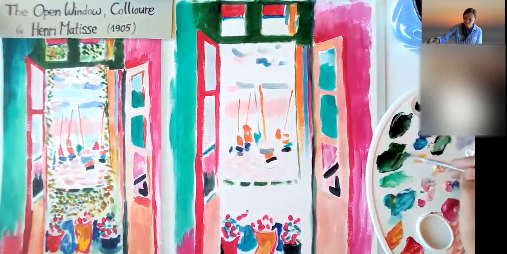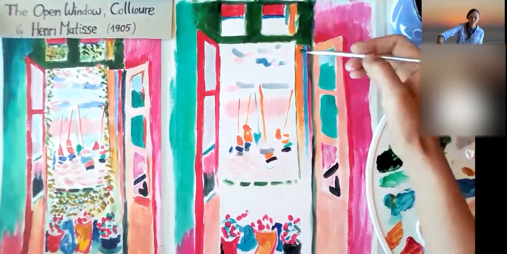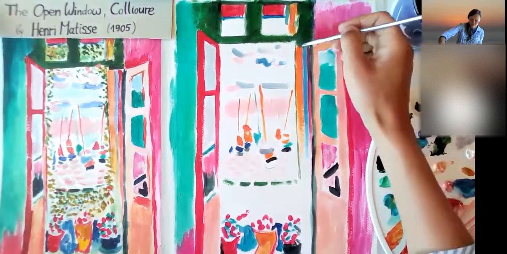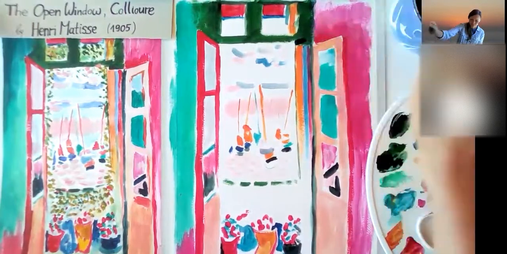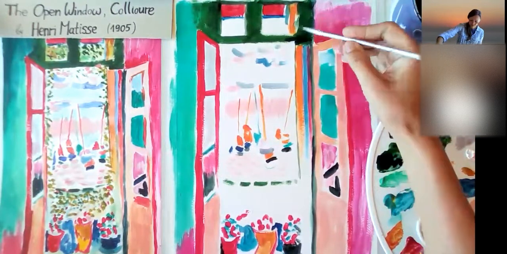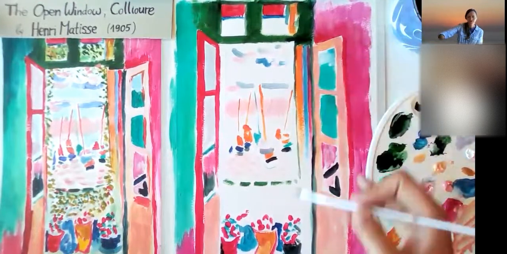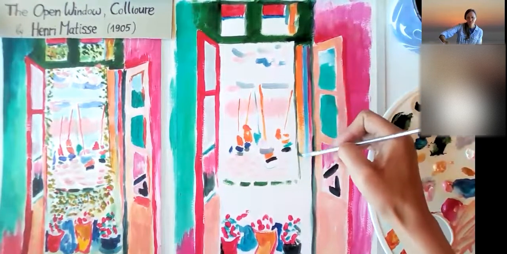Yes, there is one vertical green line here where the door on the right has this orange stripe. So maybe I find it nice and useful before starting.